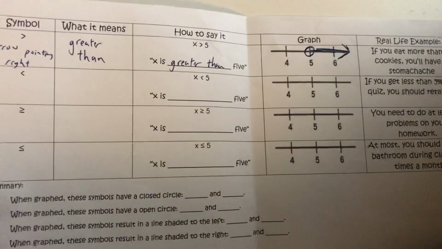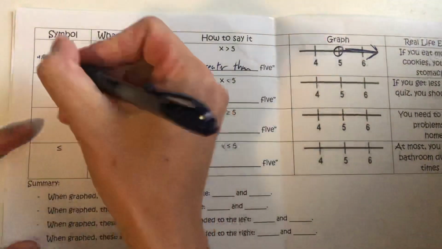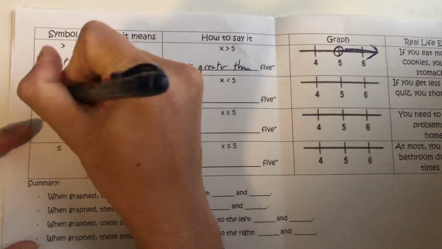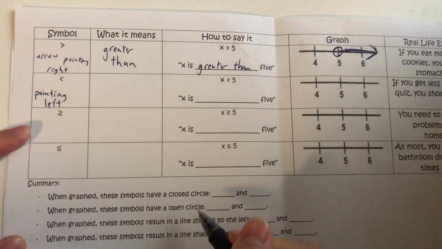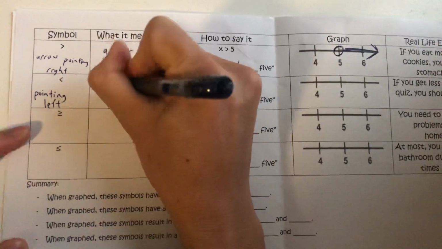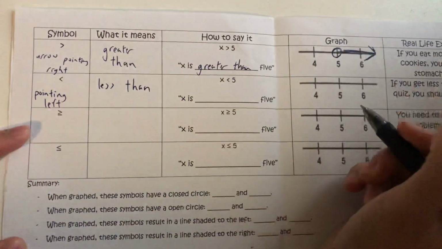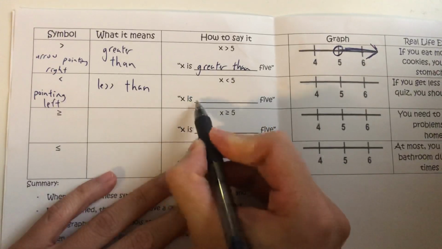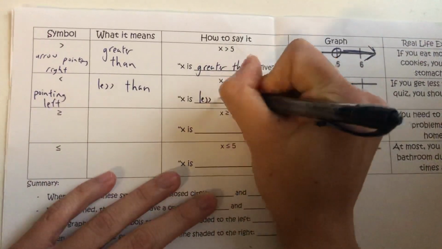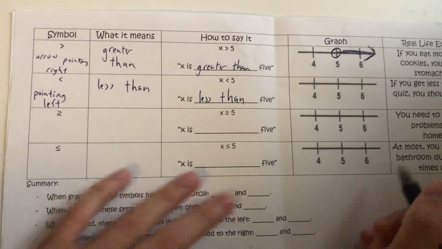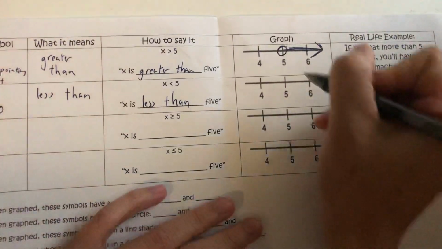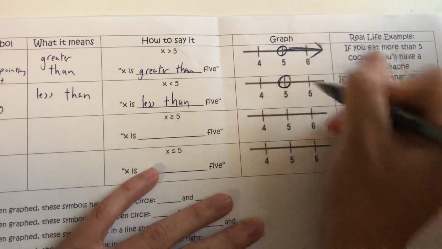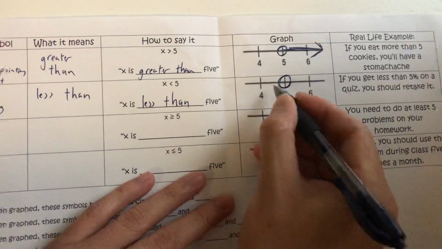Alright, moving on. We have this one. We have an arrow pointing to the left now. Pointing left. This means that it will be less than. So when we have our inequality x, the symbol 5, we have x is less than 5. And on our number line, remember it's still not including 5 because there's no equal sign. Open circle right here, and then pointing to the left like so.